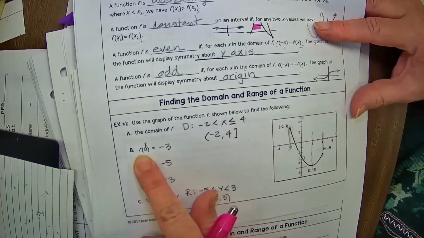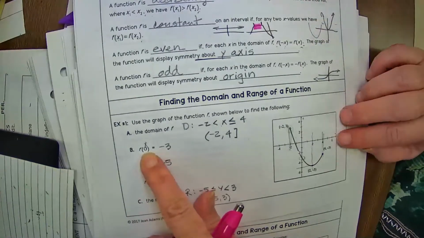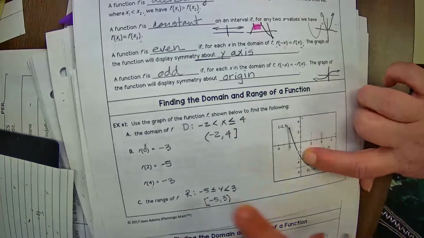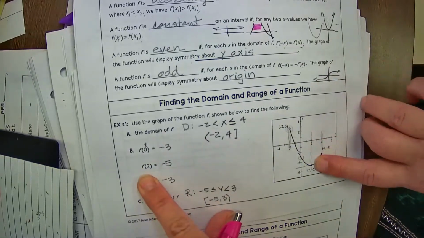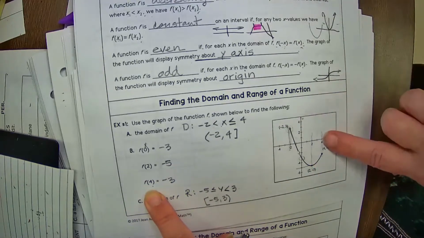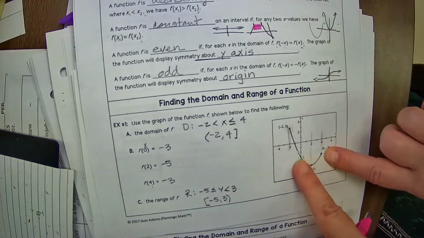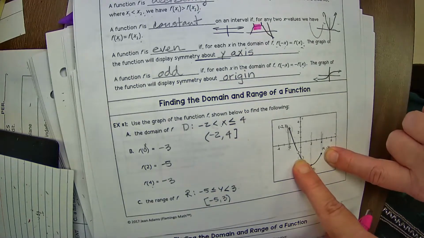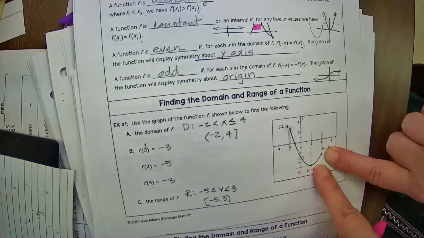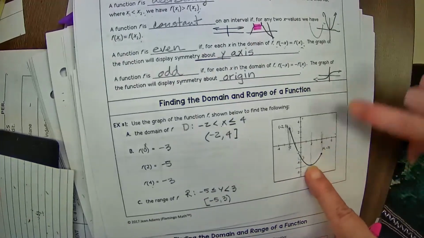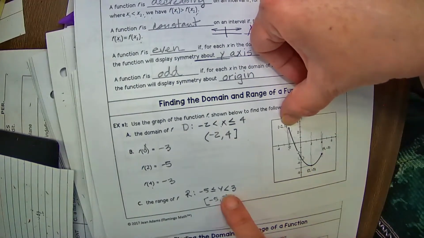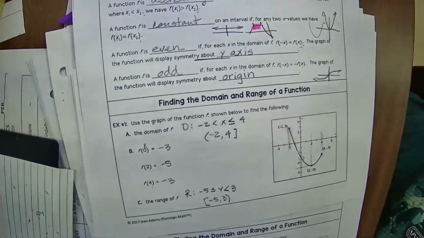Okay, then we said when x is 0, what's y? Well, here's 0, so y is 3. When x is 2, y is -5. And when x is 4, y is -3. Okay? And we talked about how the range went from -5, and it equaled it because it went through -5, all the way up to +3, but it did not equal the +3.